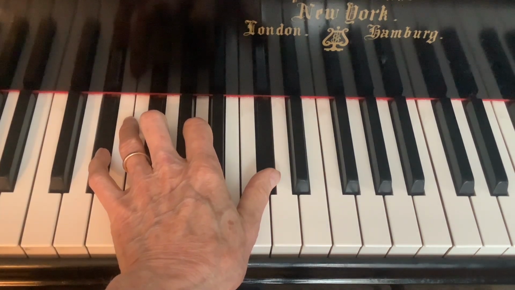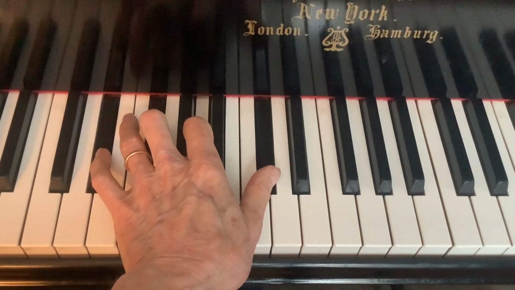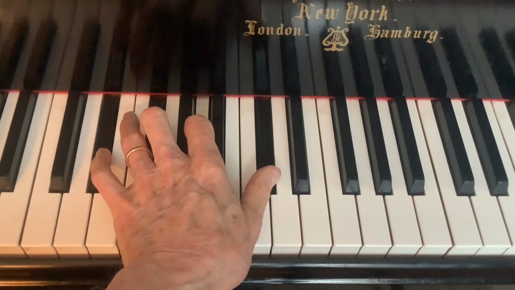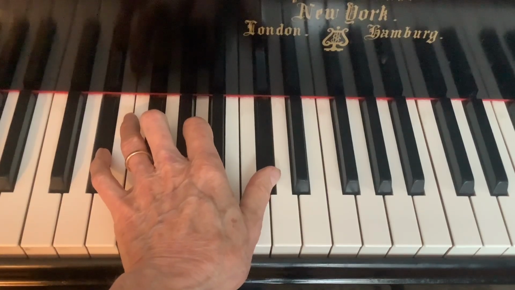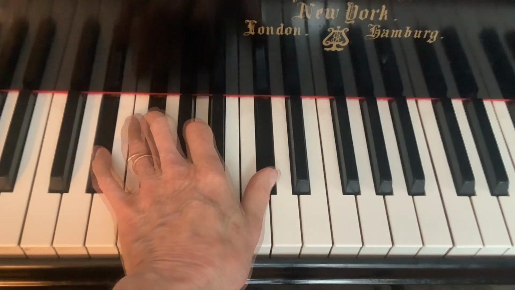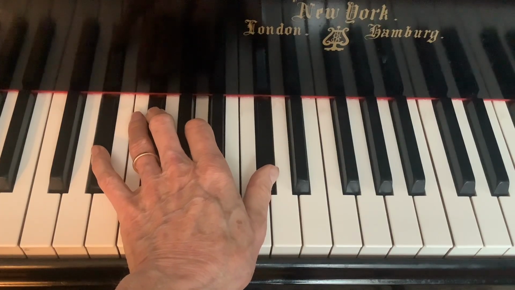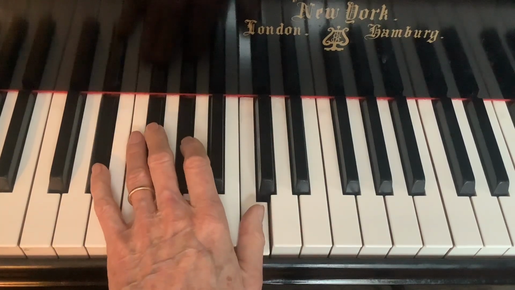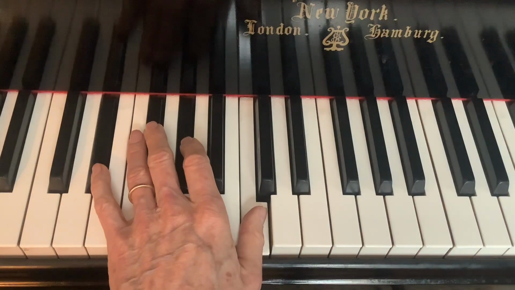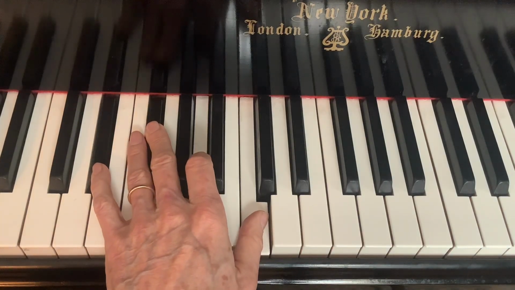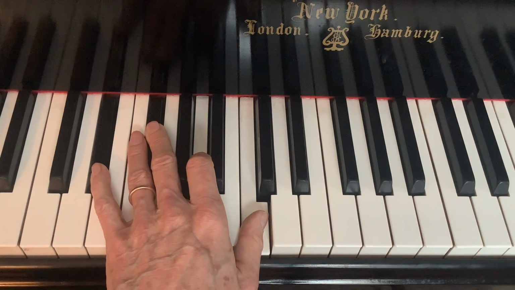So the question is, why did Chopin choose to wait until the last chord in the 8th measure to use the normal 2 chord in C sharp minor? And it's because the chord that follows in the next measure is a G sharp 7th with an A on top, which is the flat 9.